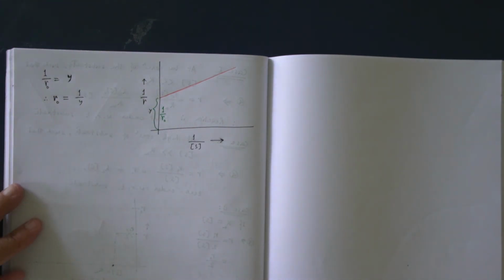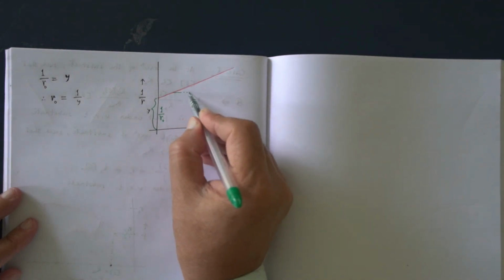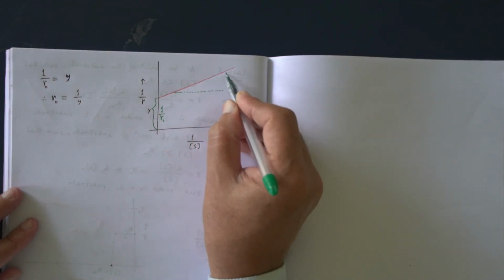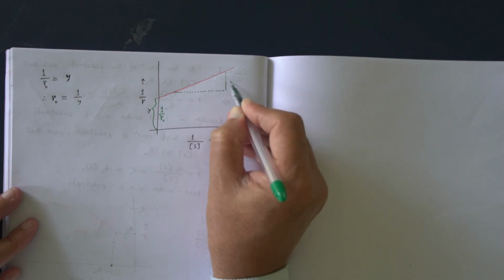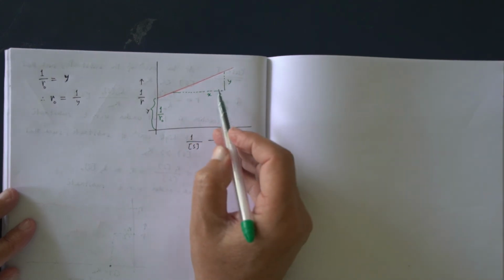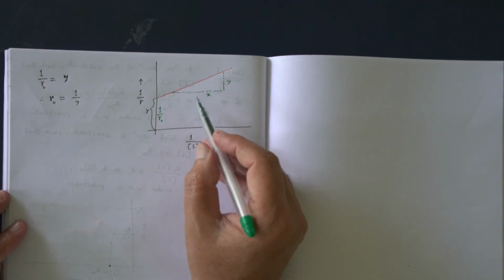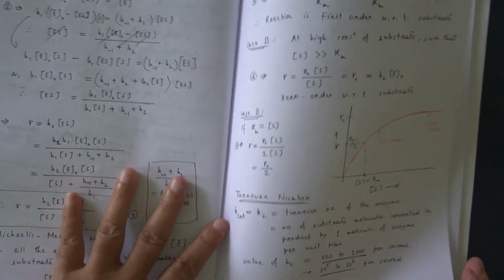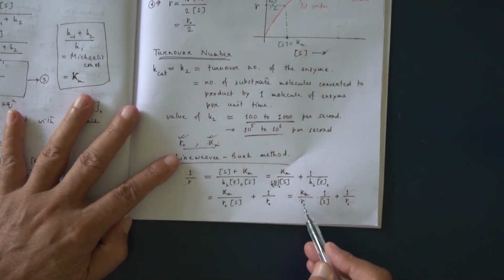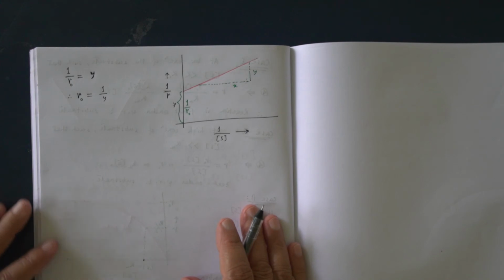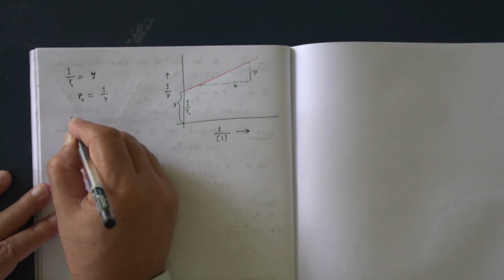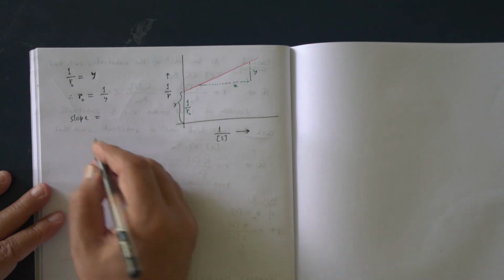Then if we take slope of this, if we take slope means there is a y by x. So we can find out the slope of the straight line. Here I am taking the slope. Slope will be equal to km by r naught. Okay, now slope. So we can measure the slope.